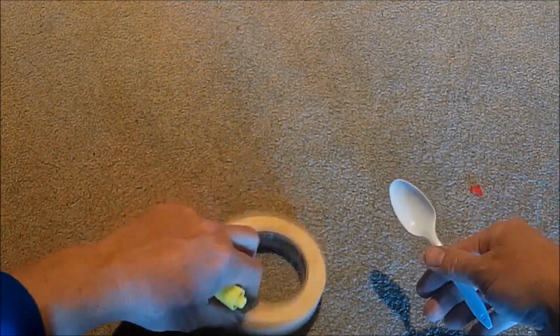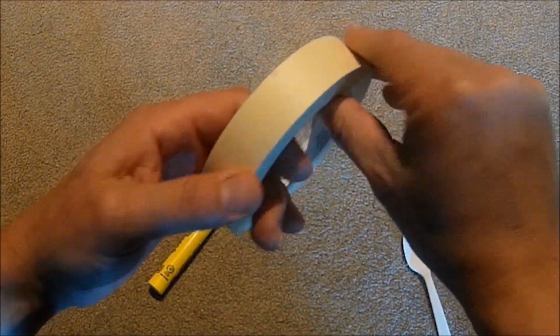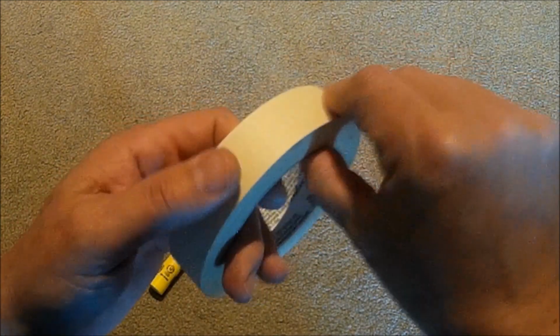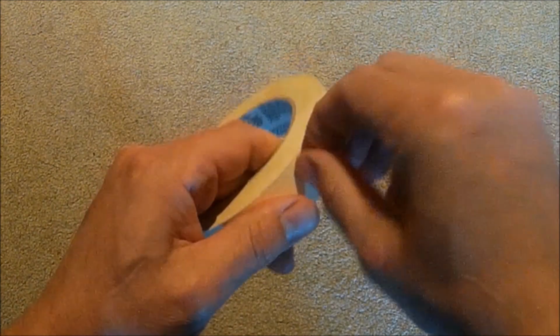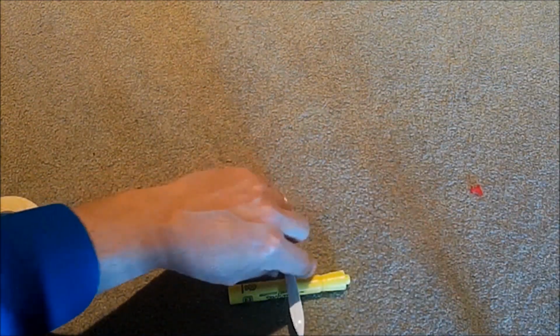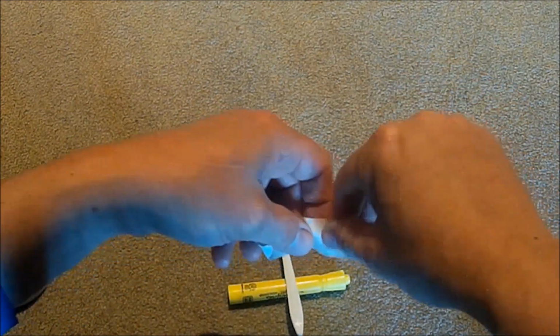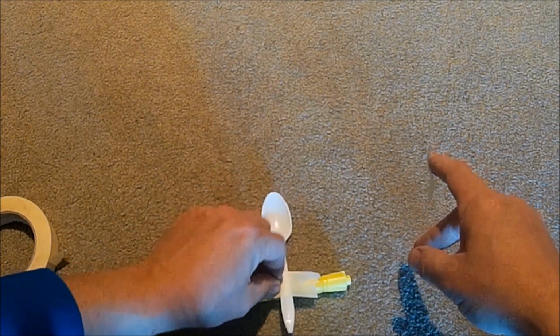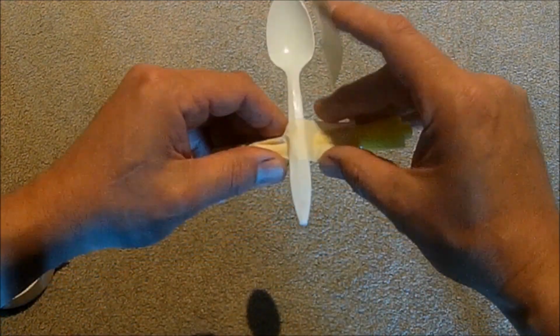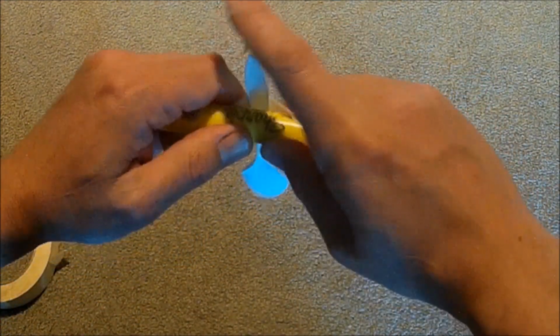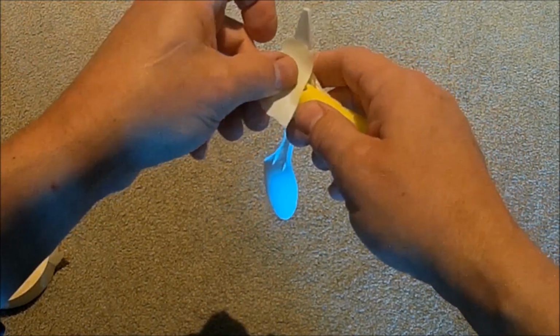To do it with the tape, a little easier, just pull off some masking tape. Create your X. I'm going to put one that goes across the spoon like this. And one that goes underneath.